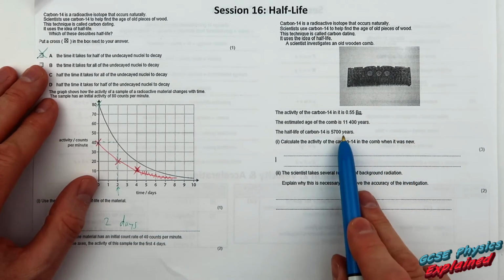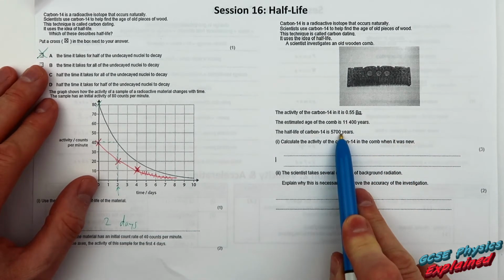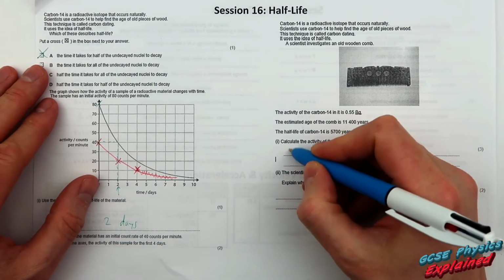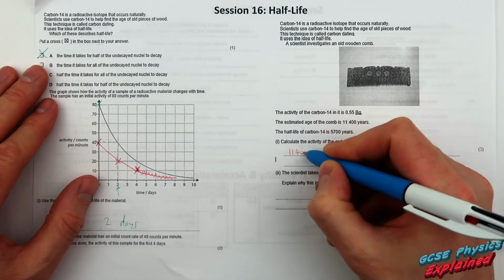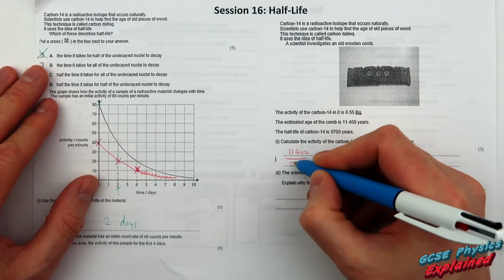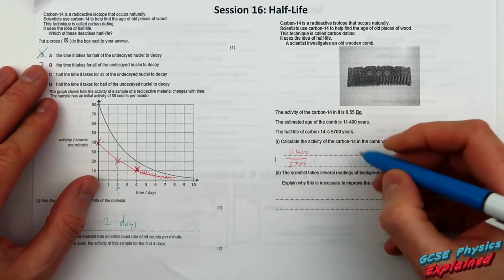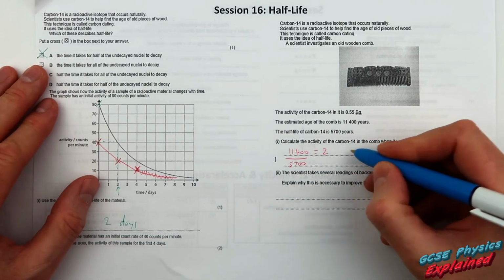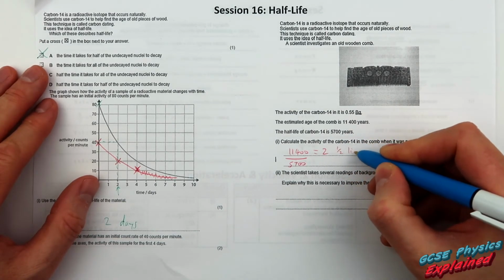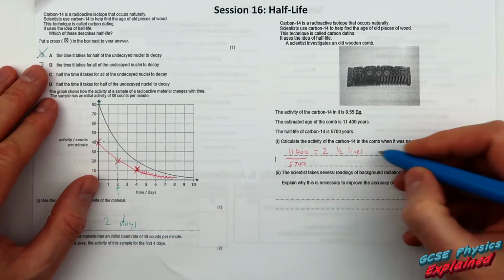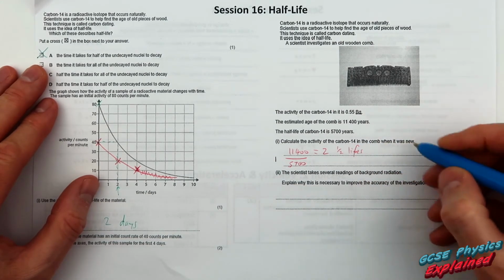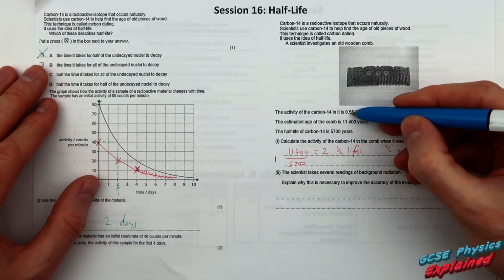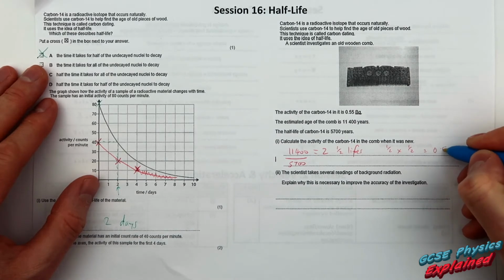Well, if its half-life is 5,700 years and they reckon it's 11,400 years, how many times does 5,700 go into 11,400? Twice. So what that means is you've had 2 half-lives. So it's halved, and then it's halved again, and it's ended up as 0.55.